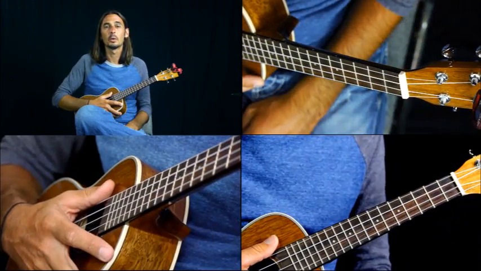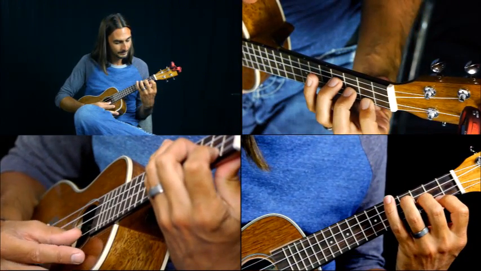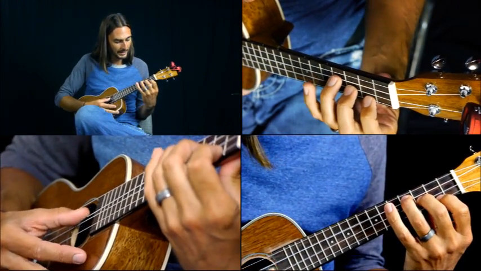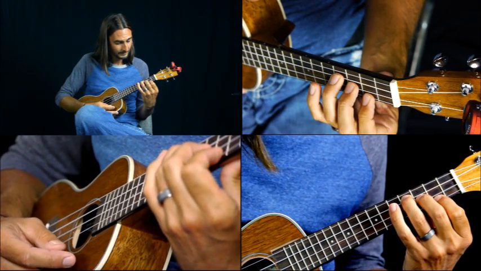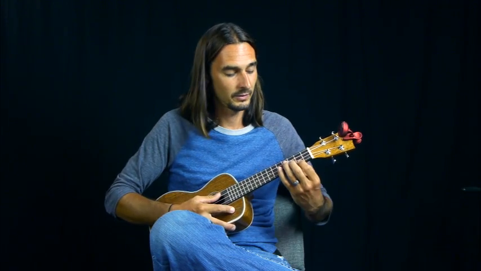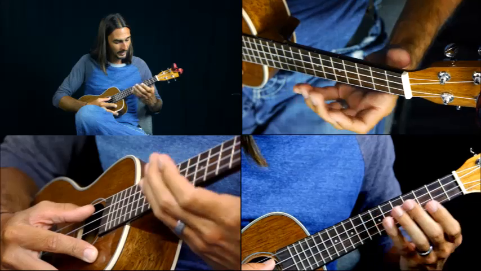Okay, so now let's do a minor chord. We learned E minor right here. And I told you at the beginning of the lesson, a minor chord is made up of the root, the flat third, and the 5th. So let's see if we can find those.